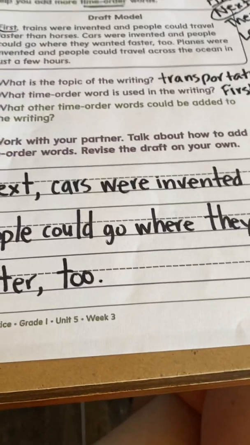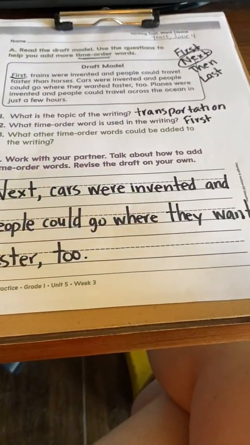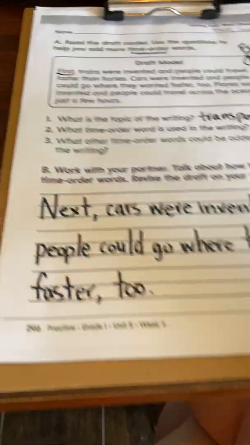Okay, so I added the word next. Next, cars were invented and people could go where they wanted faster too.